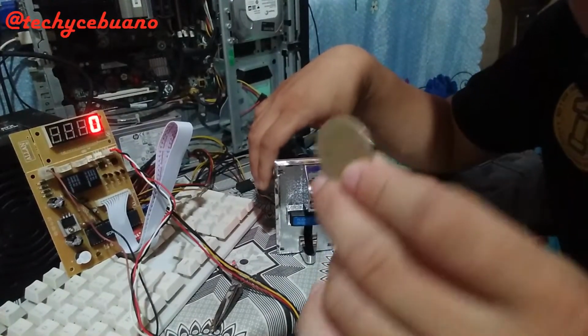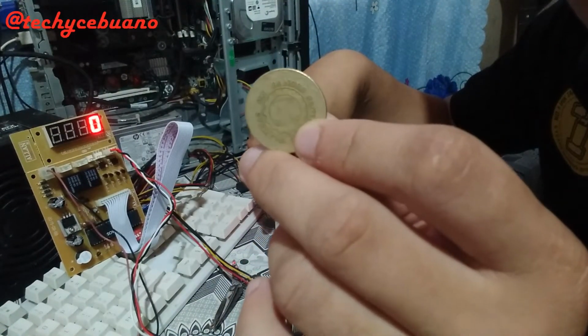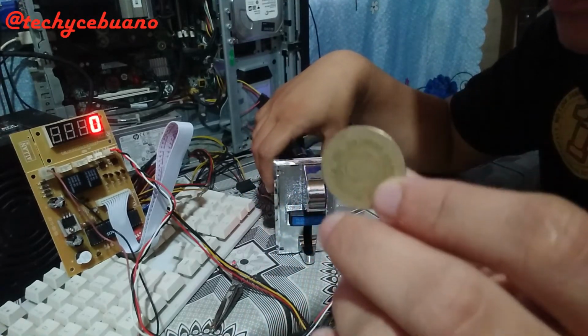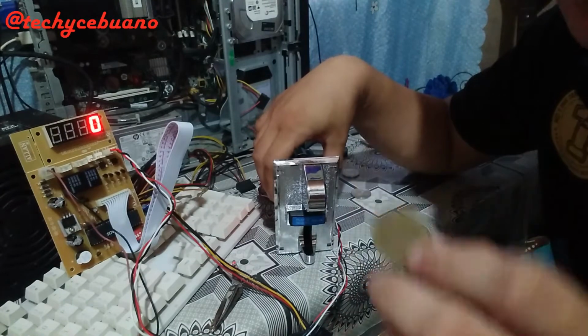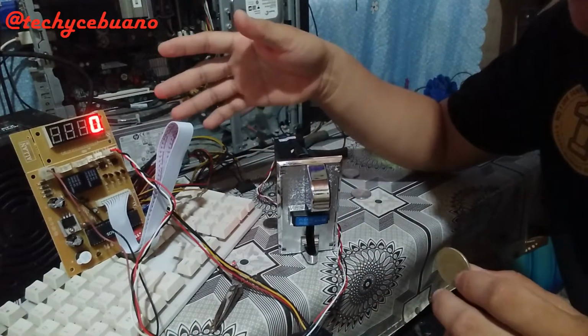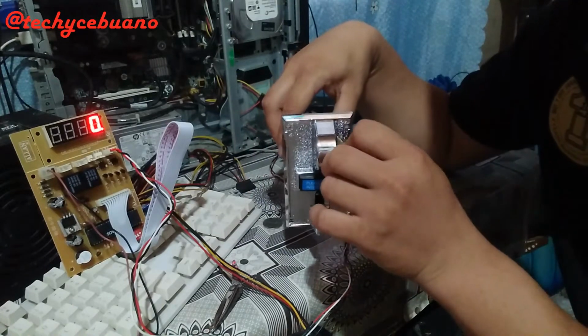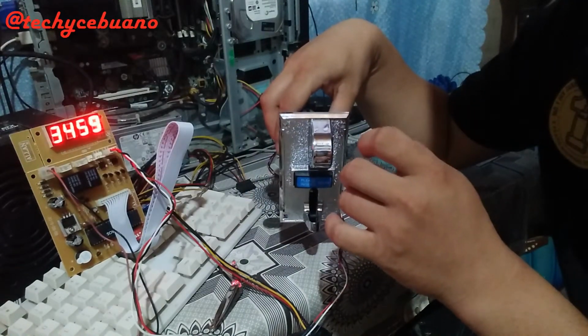Okay, so for example, if I drop 5 pesos, then since 1 peso is 7 minutes, it's going to be 7 times 5, so the timer must show 35 minutes. So we will see. That's it.